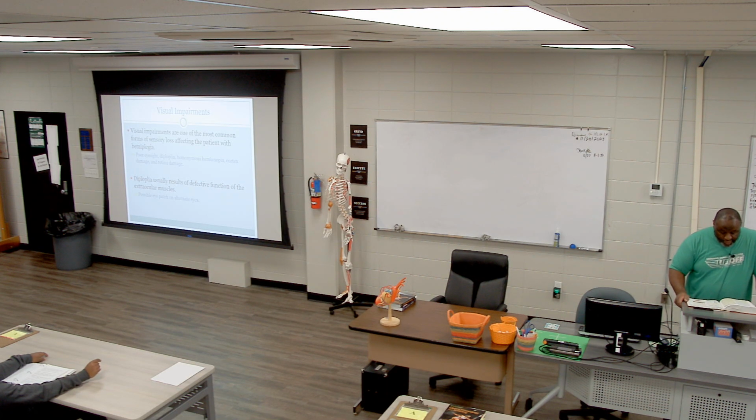Diplopia or double vision is often present following a brain injury. The patient sees two of the entire environment. It's usually the result of a defective function of the extraocular muscles in which both eyes are used but not in conjunction. Treatment is usually going to be done to strengthen the eye muscle. In addition, the patient is instructed to wear an eye patch on alternate eyes until the condition clears.